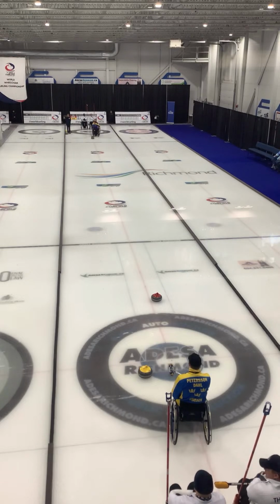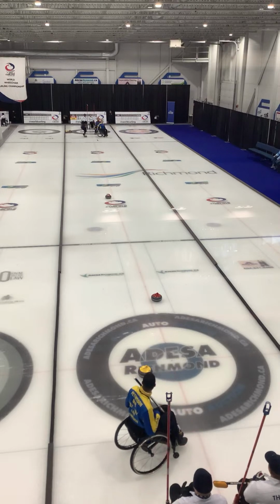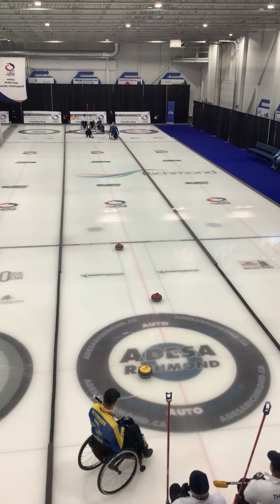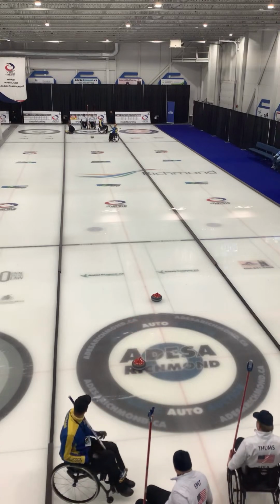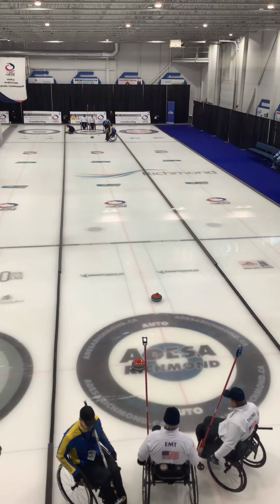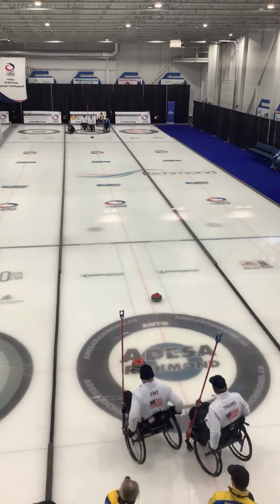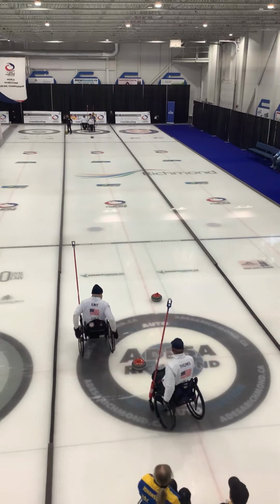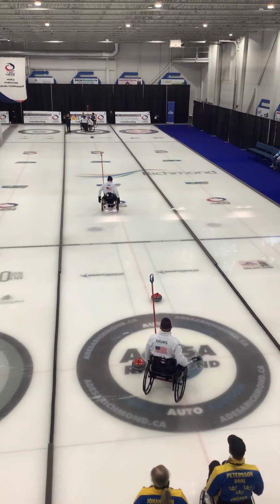So looking for a hit here by Pearson, Team Sweden. This one looking good and right on the nose. Nice throw there by Pearson of Team Sweden. We saw a few overcurls yesterday, so nice to see that the adjustment has been made to be right on target.